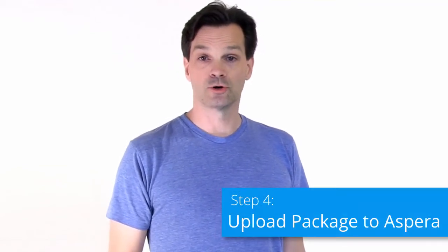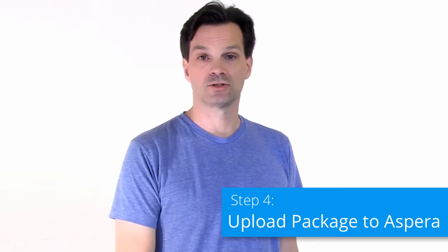Next, you'll access your Aspera directory and transfer your package to our platform. First, create a new root folder. Inside the root folder, add the following components.